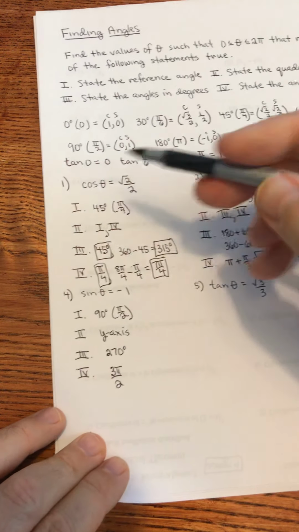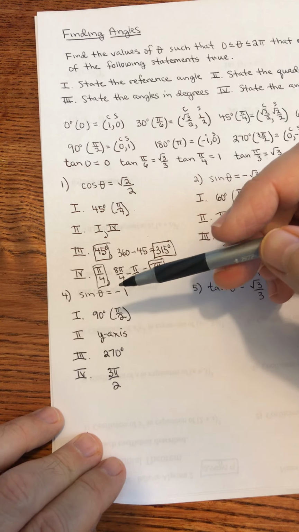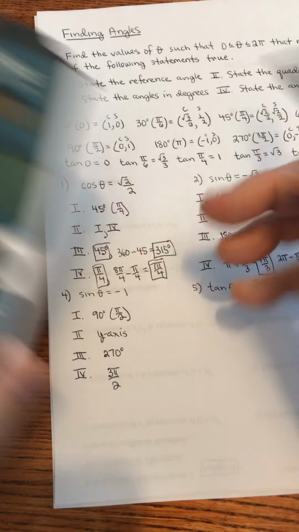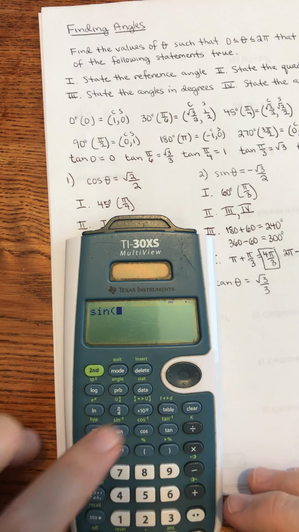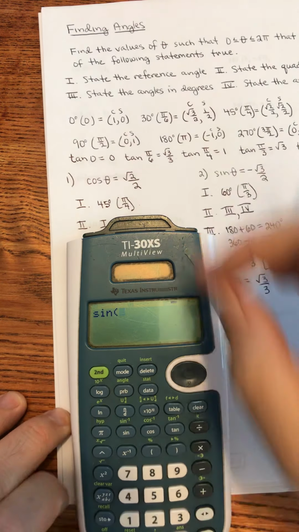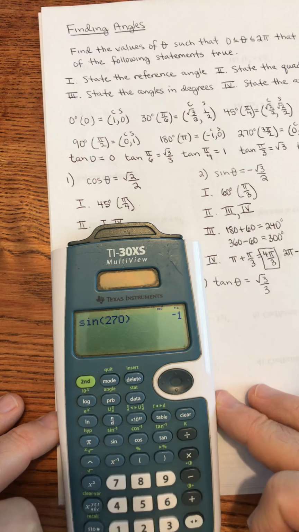So if I put this in my calculator, sine of 270, it would say -1. Let me prove it to you. Sine of 270, -1.